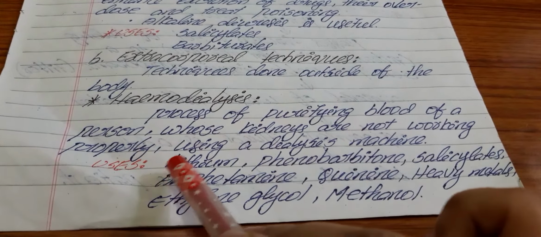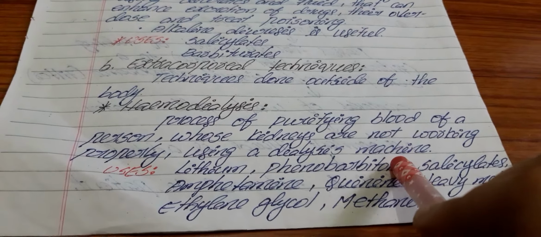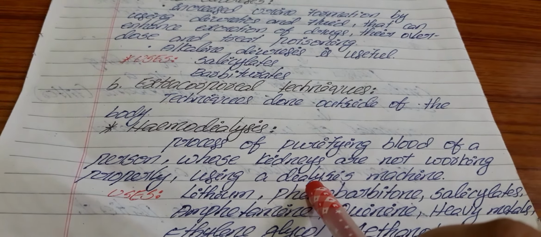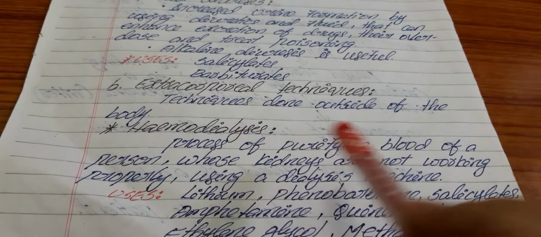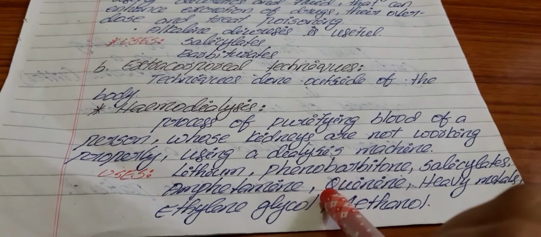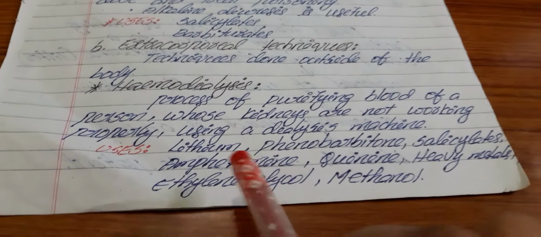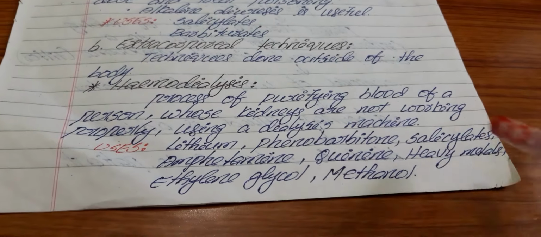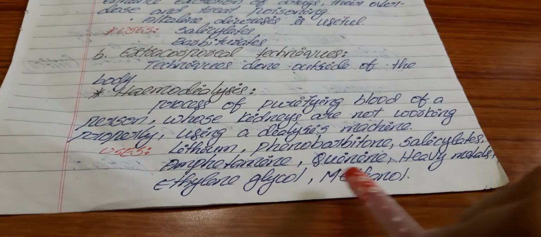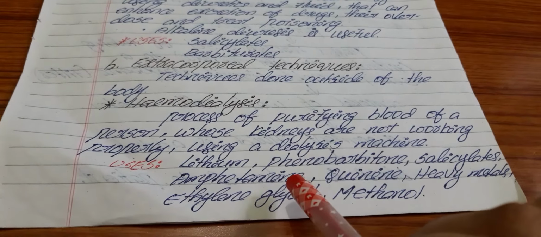In the hemodialysis technique we use a dialysis machine to purify the blood. This dialysis machine contains dialysis fluid, which removes waste from the blood. Normally this dialysis fluid contains different types of electrolytes, buffer, and glucose. We can use hemodialysis in poisoning with lithium, phenobarbital, salicylates, amphetamine, quinine, heavy metals, ethylene glycol, and methanol.